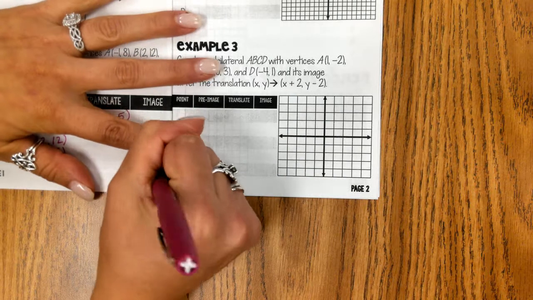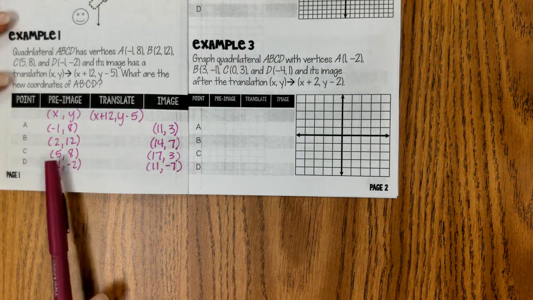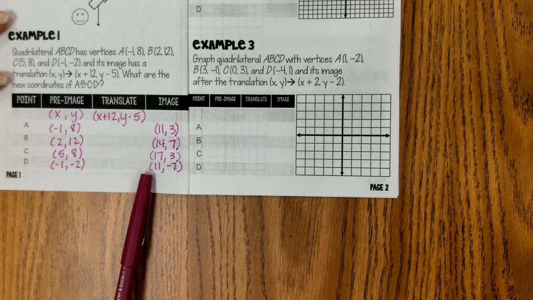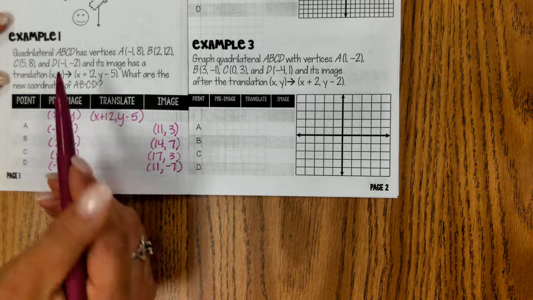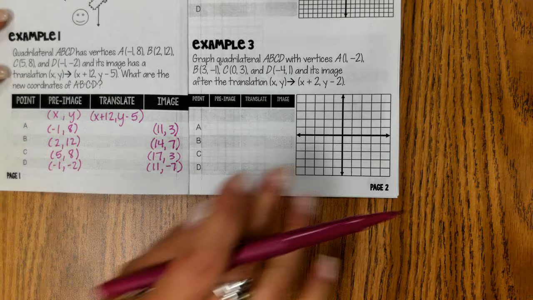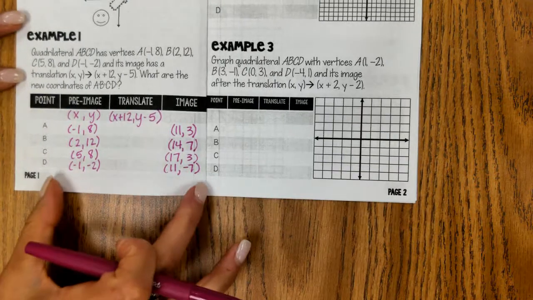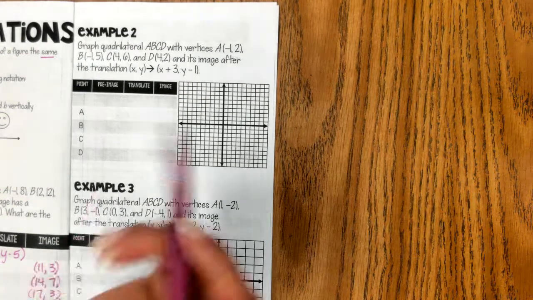Okay, so once you do that, you would then probably plot it into a graph, but this one is just going over the steps of how to do it. So again, whatever it's telling you to do here, you're just taking each point and doing that to each point. So does everyone have this right here down?